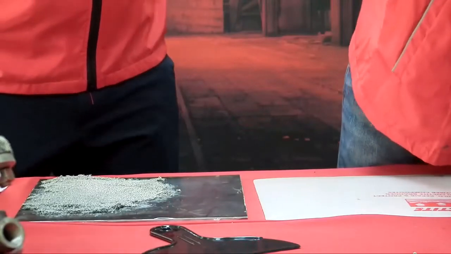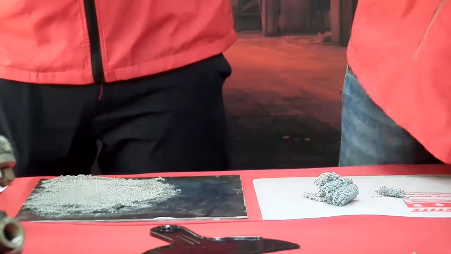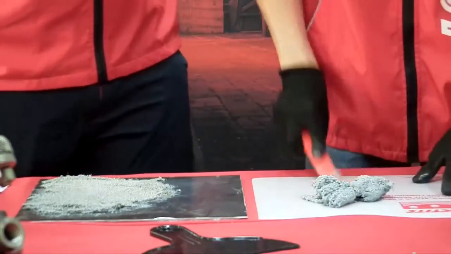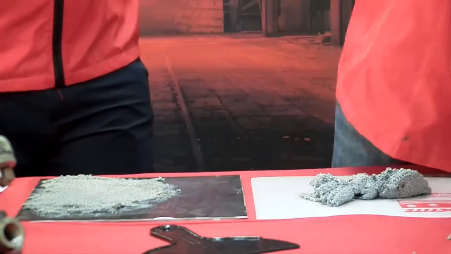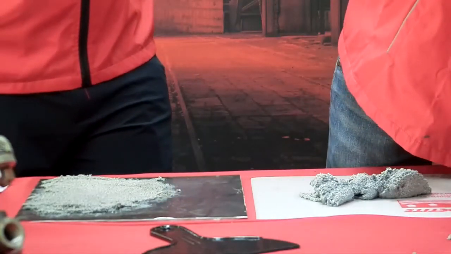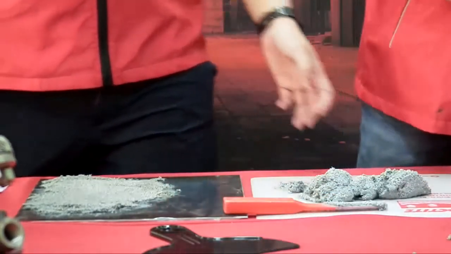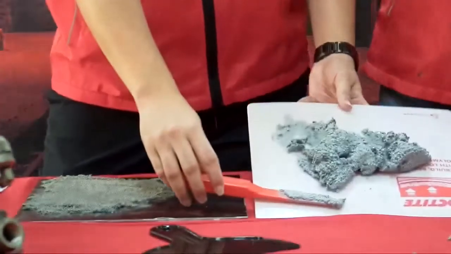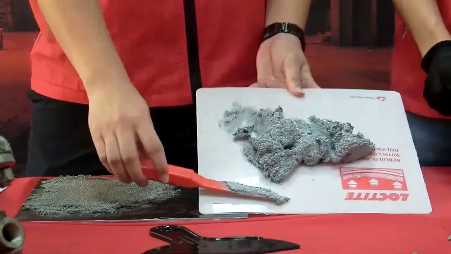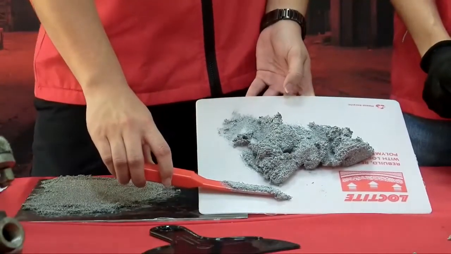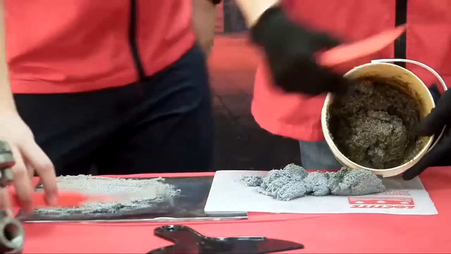So I'm going to take 4 parts of this product onto this mixing plate. The audience can see this is roughly the 4 parts that Kim just applied, and now he is going to add the hardener. 1 part, is it? Yep, you are right. Okay, so this is the hardener. Hope that you can see from here.